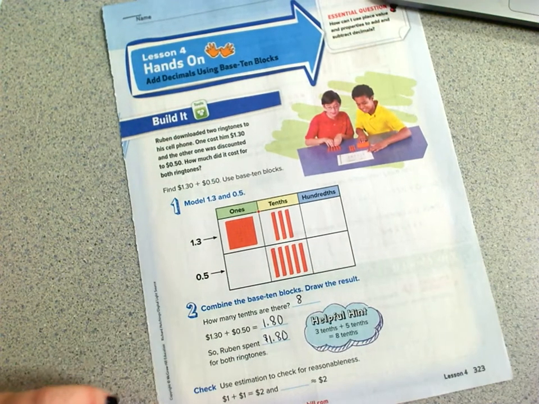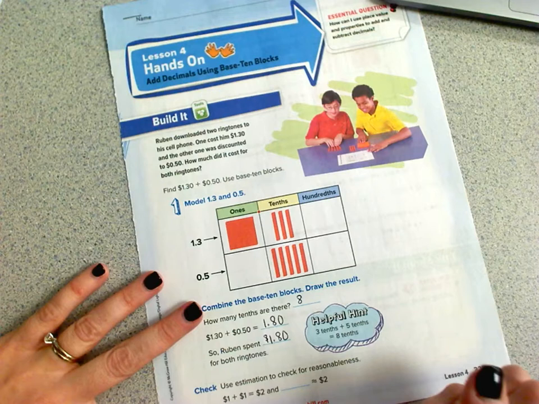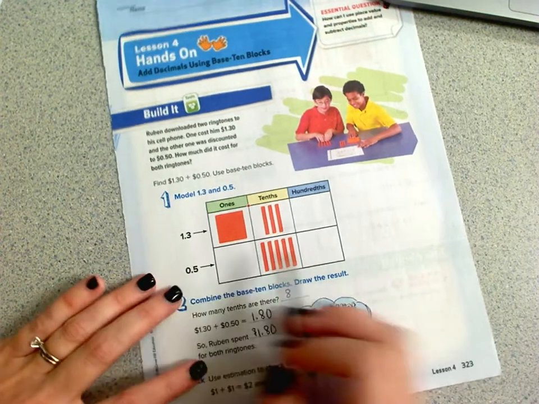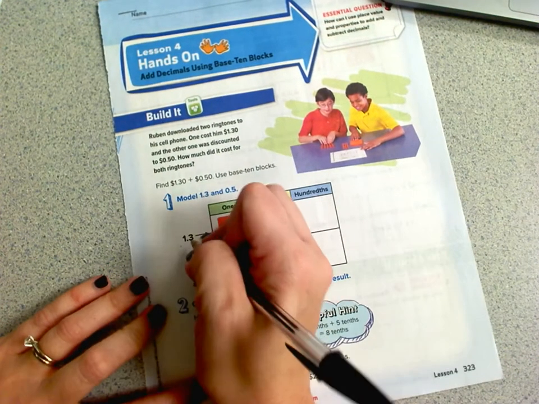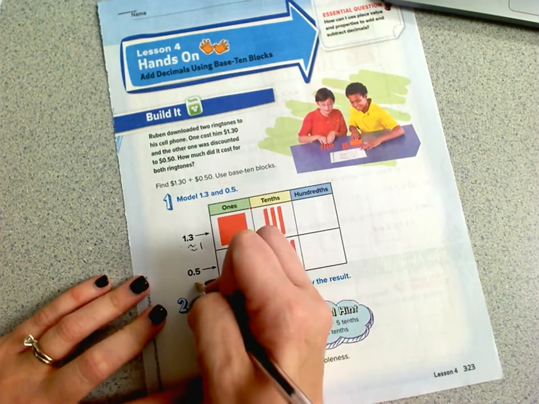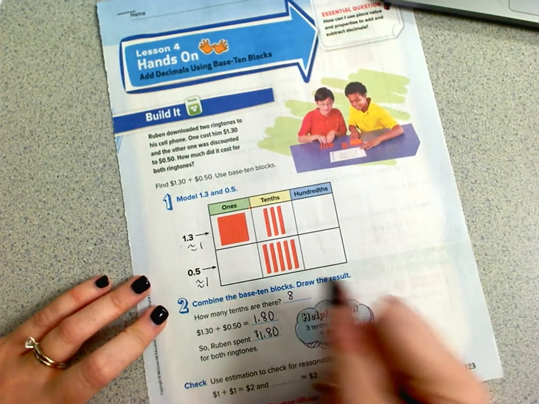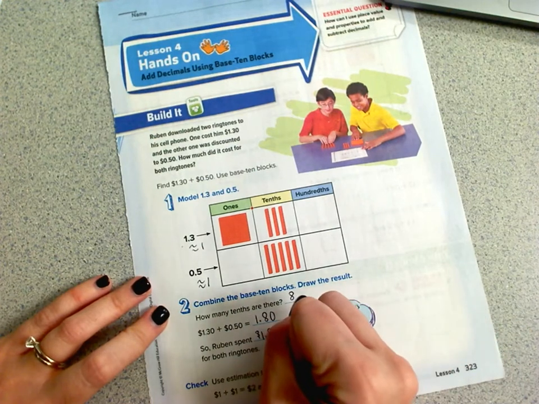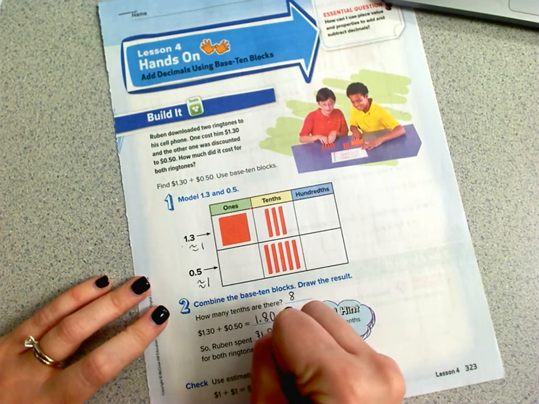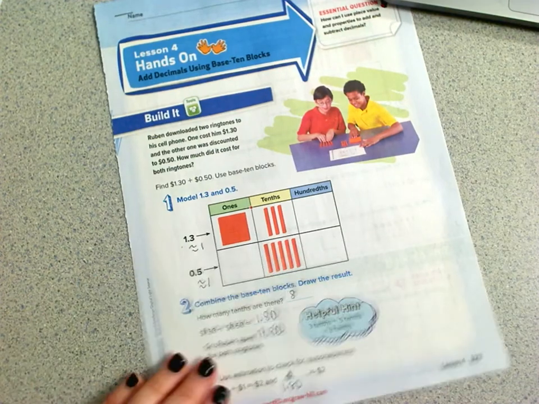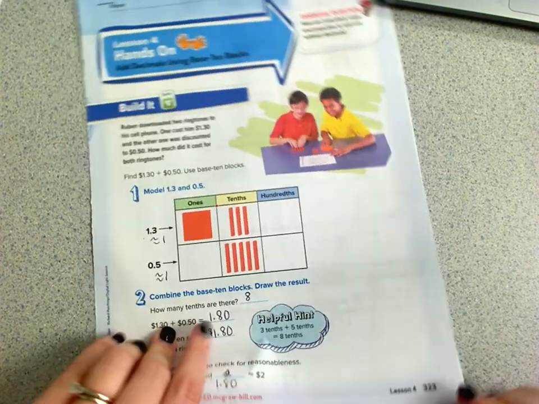$1.80 for both ringtones. If we used estimation here and we said 1 3/10 is close to 1 and 5/10 is 5 or above, so it's close to 1. 1 plus 1 is 2, and $1.80 is about 2. All right, let's look at the next one.